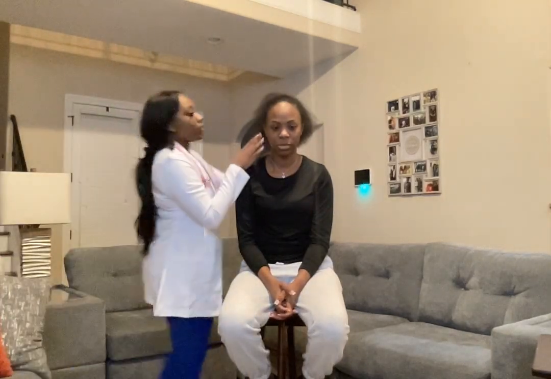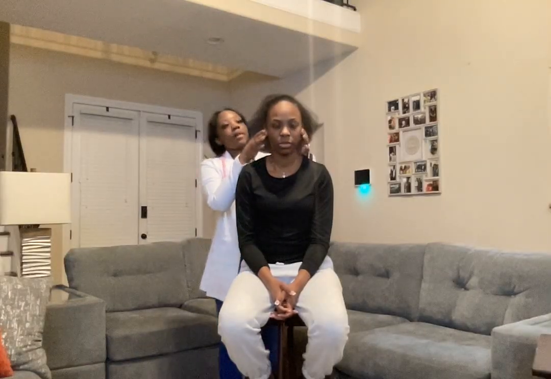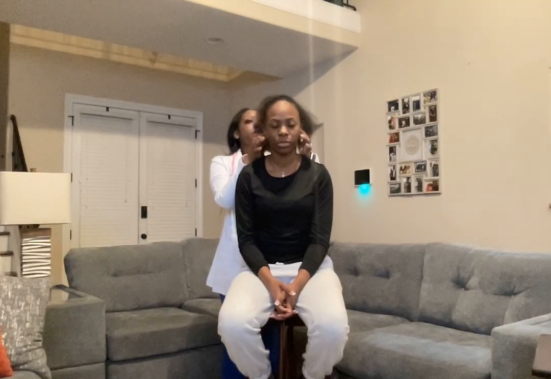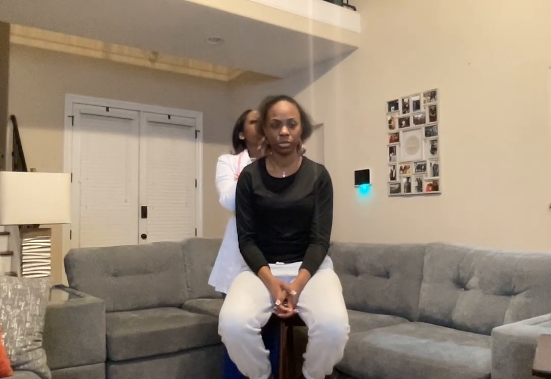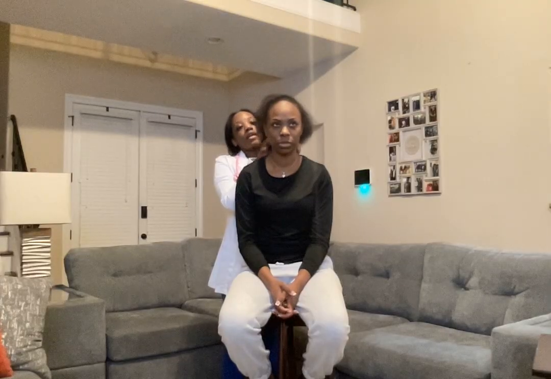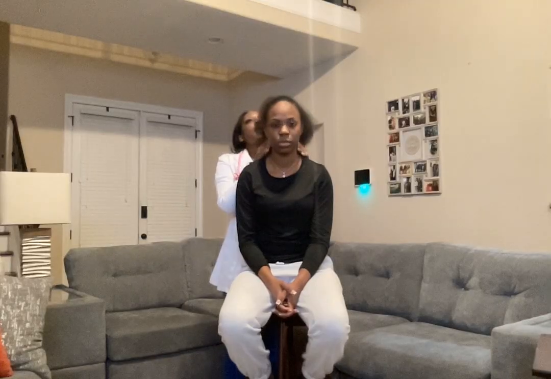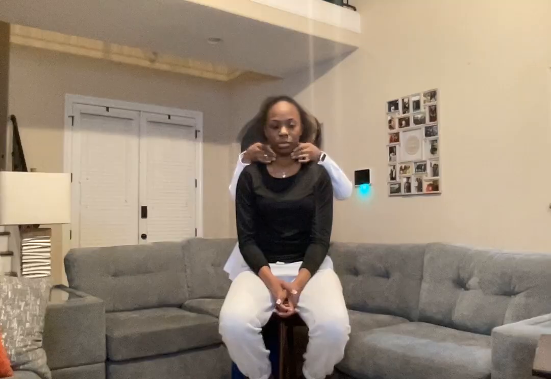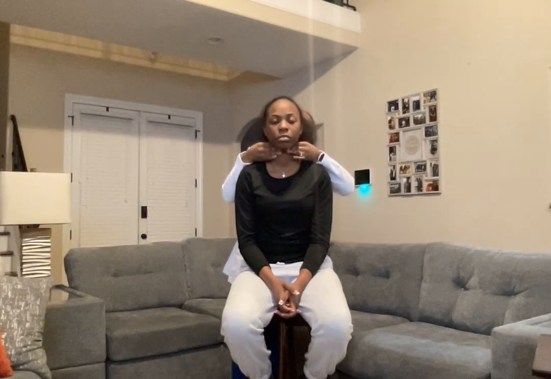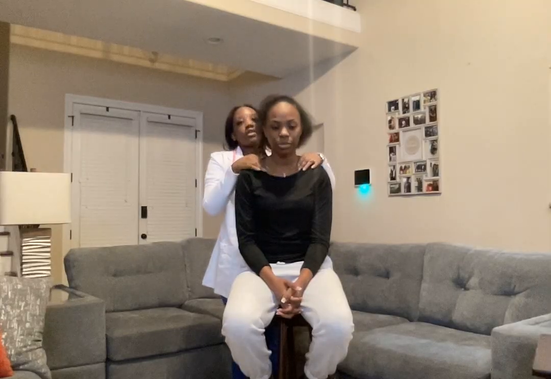So then I will move on and assess and palpate the lymph nodes. So starting with the preauricular lymph nodes, the postauricular lymph nodes, the occipital lymph nodes, and tonsillar lymph node, as well as the submandibular lymph node, submental, the anterior cervical, posterior cervical, and the supraclavicular.